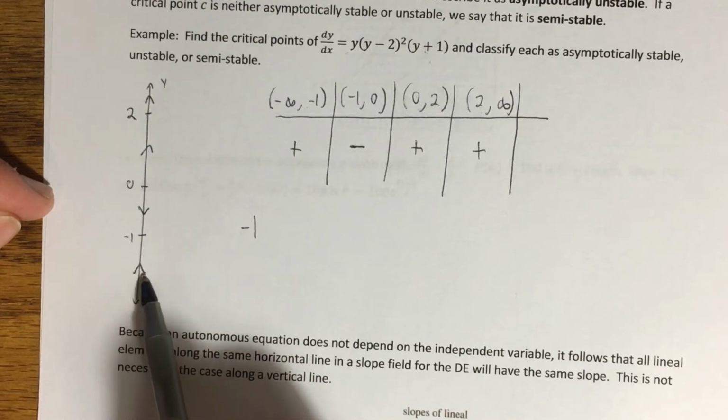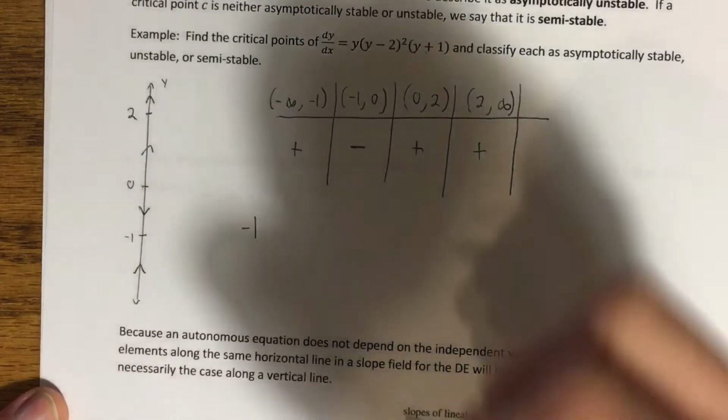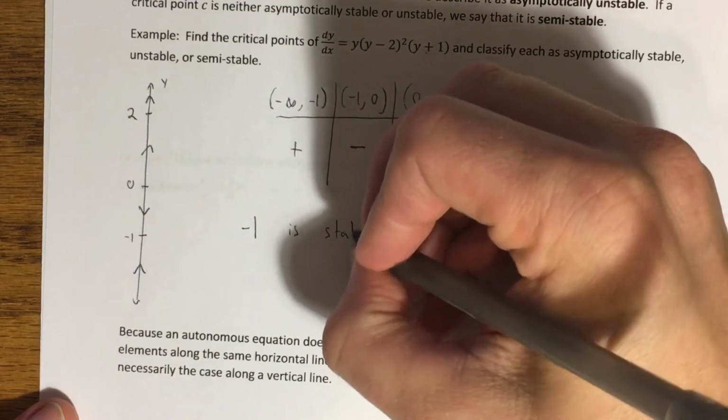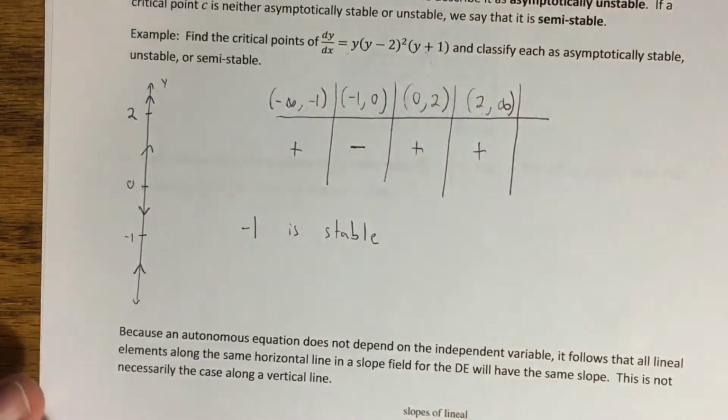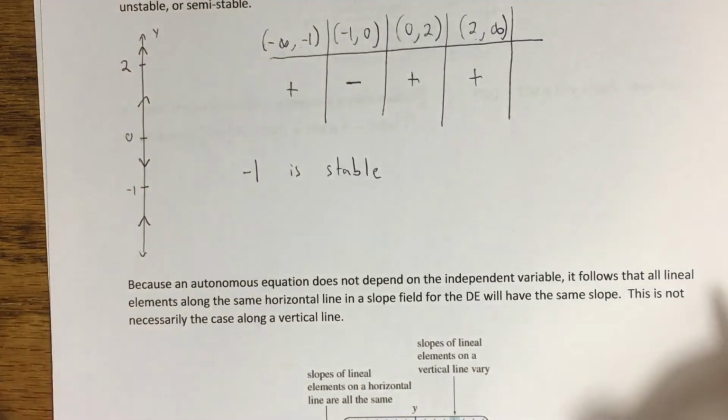You can see I'm approaching from here and I'm approaching from here. They're both closing in on that -1 there. So that means -1 is stable. We can just say stable as opposed to asymptotically stable. We understand it to mean the same thing.